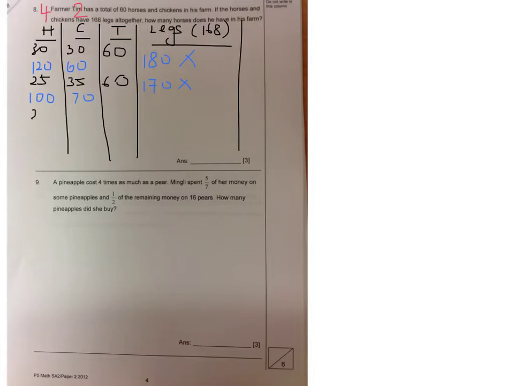So I can try 24 horses, 36 chickens, total will be 60. 24 times 4: 4, 8, 12, 16... 96. I have 96 legs here, whereas 36 times 2, I have 72. So 96 plus 72 will be 168. So it's correct. How many horses do I have in my farm? I have 24 horses in my farm.